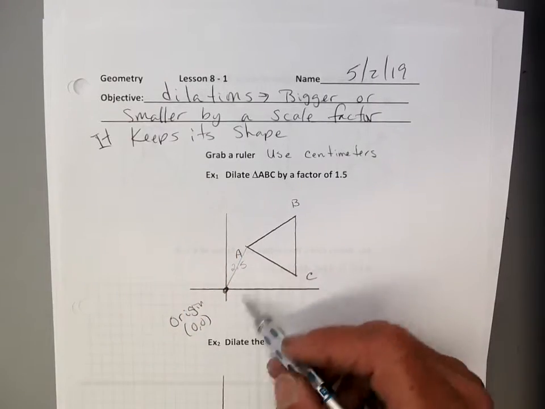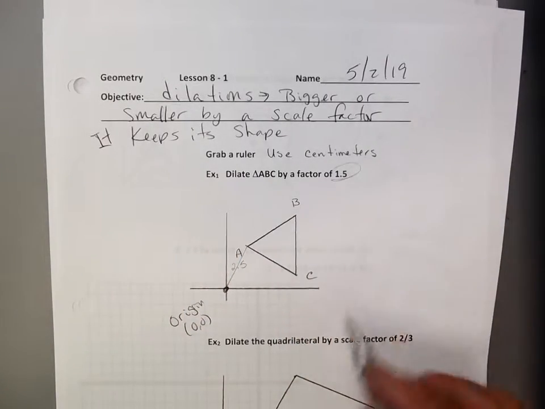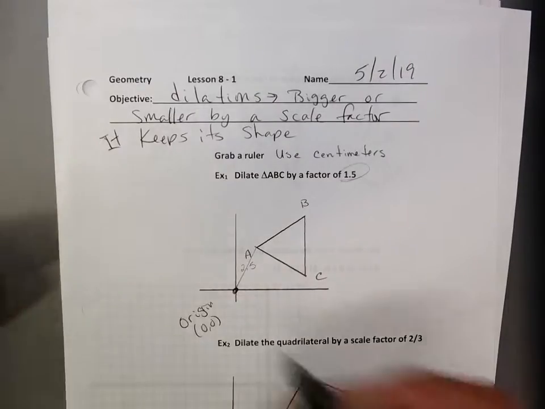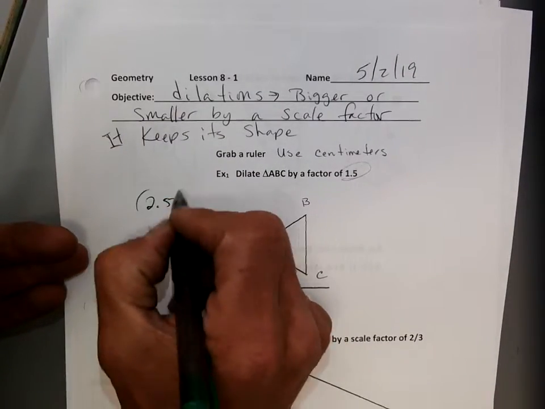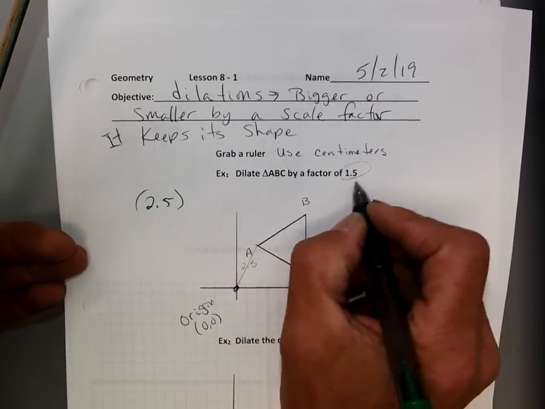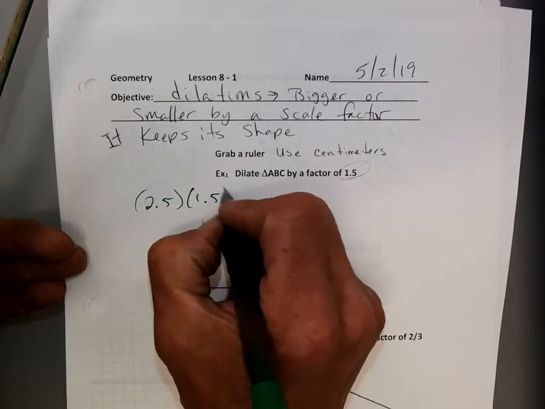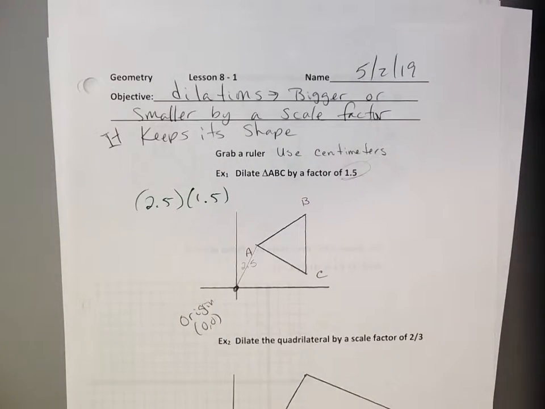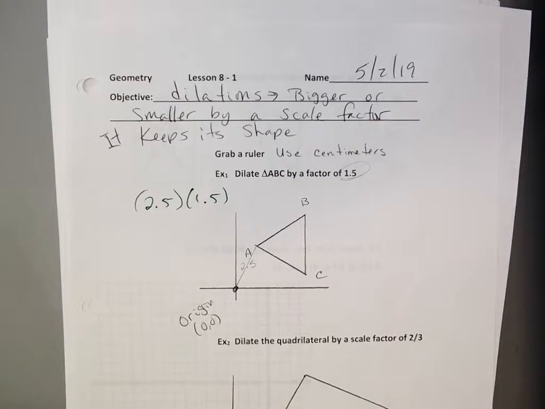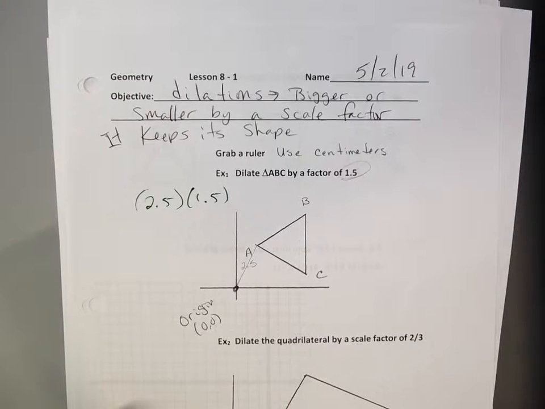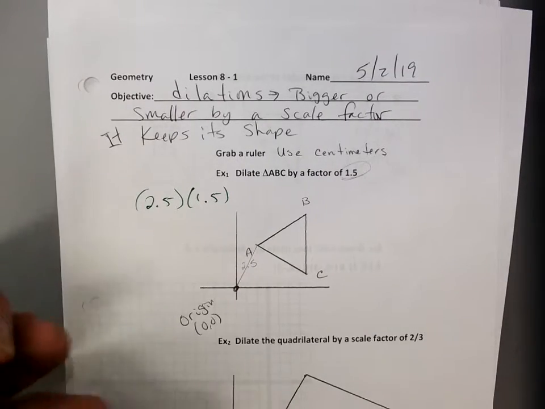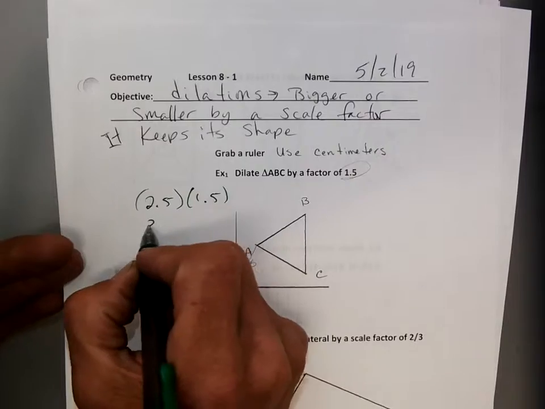Now, I'm going to take my 2.5 and multiply it by my factor, 1.5. It's super easy. What's my length? 2.5. I times it by 1.5, and I get a new length of 3.75. So my new length then is 3.75.